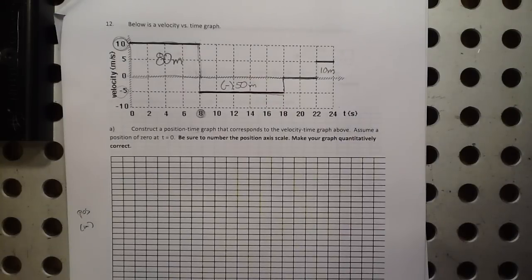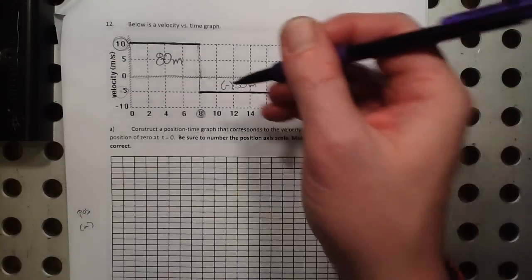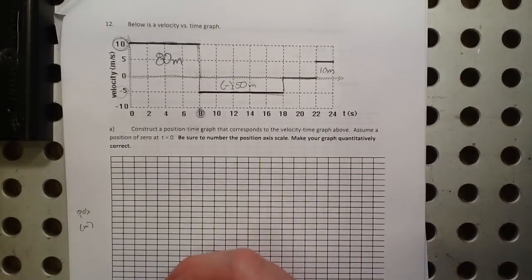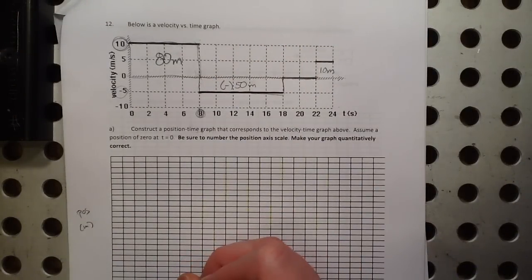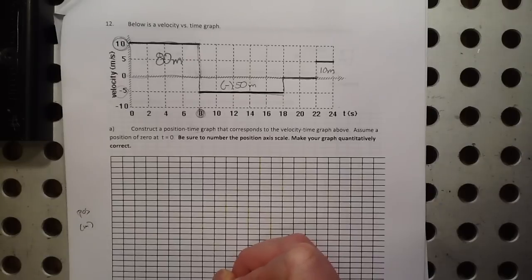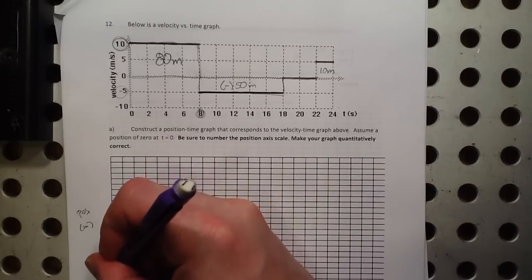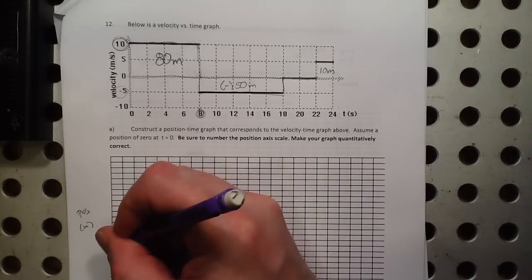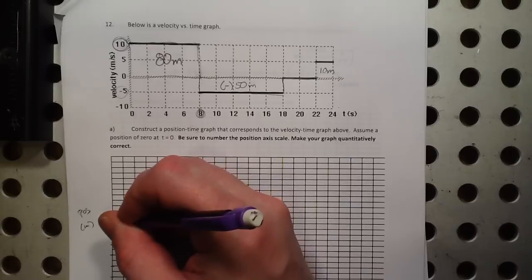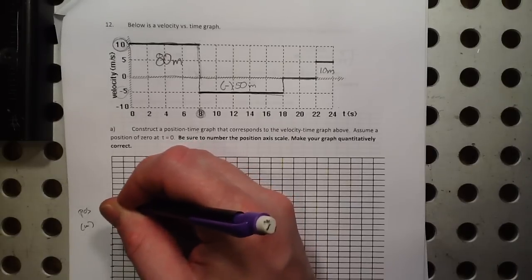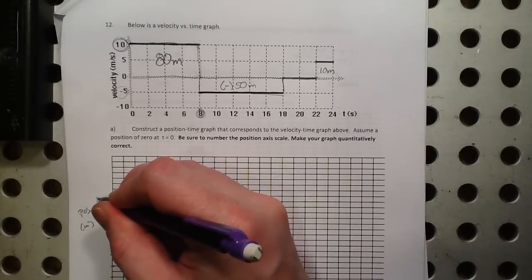So there's another way we could think about it. Here, if I do 1, 2, 3, 4, 5, 6, 7, 8, this is 8 seconds right here, and let's see, how about 10, 20, 30, 40, 50, 60, 70, 80.